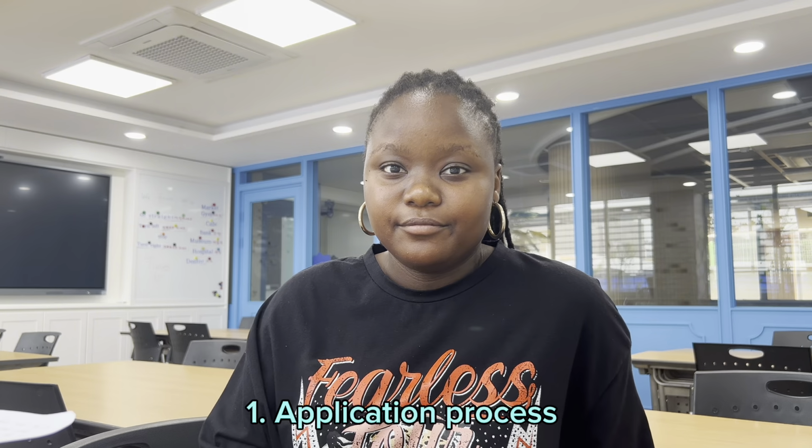Number one, the application process. If you see me glancing over here, it's because my notes are here. The application process is the same, and I'm going to explain. With the application process for the EPIK Plus program, the only thing that's a little different is that there's a drop down box where you can choose your placement.